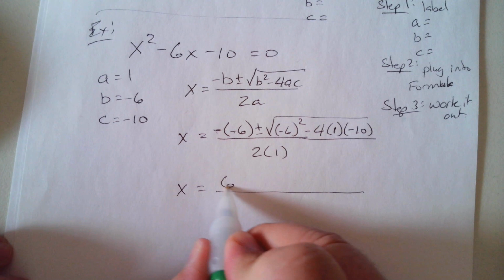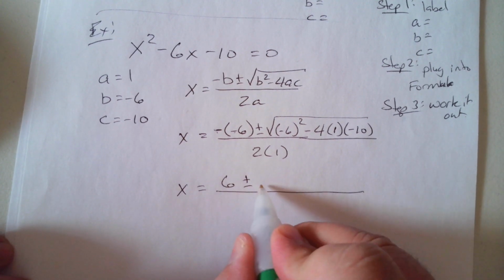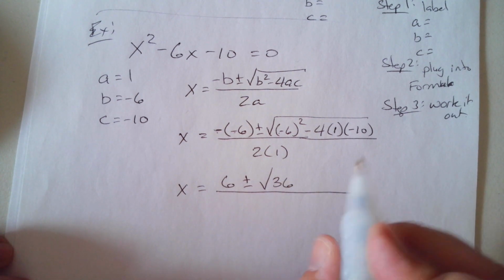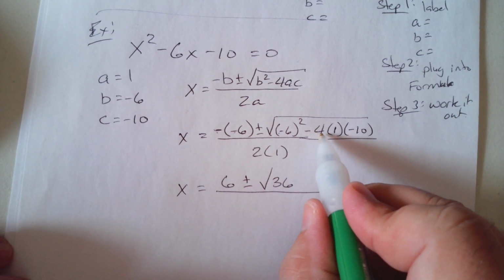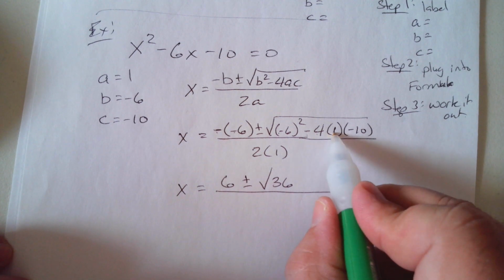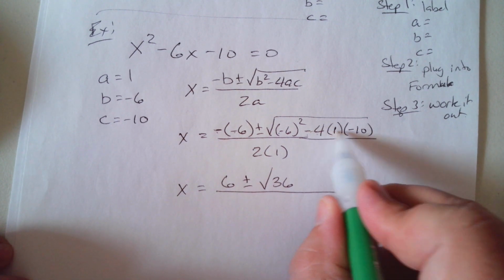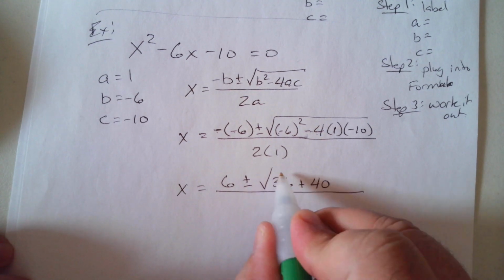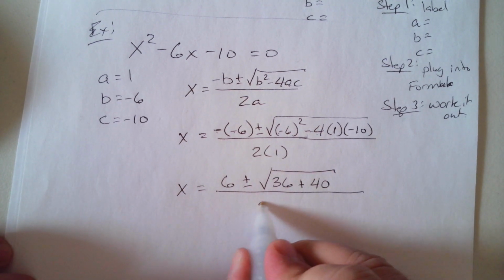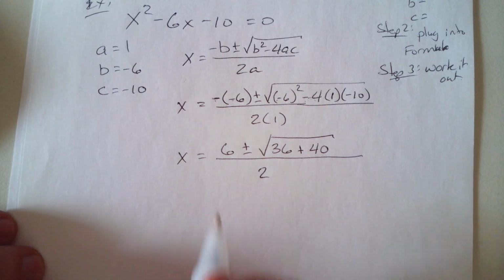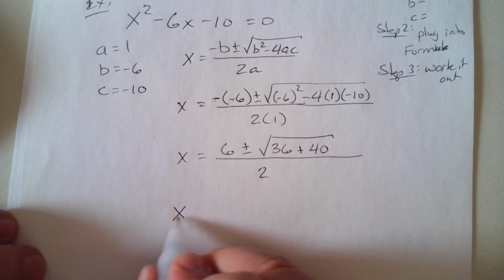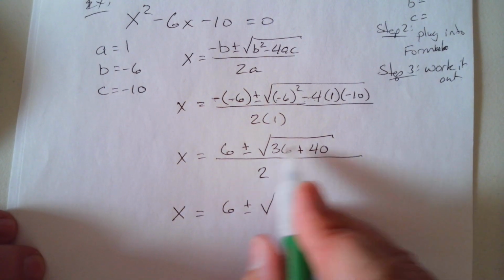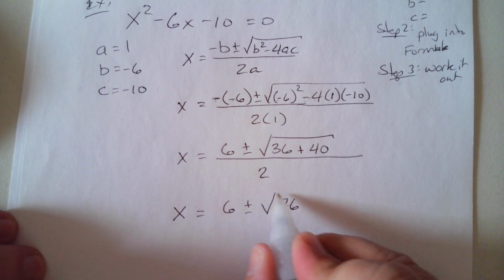Negative negative makes it a positive 6, plus or minus. Negative 6 squared is 36. Negative 4 times 1 is negative 4. Negative 4 times negative 10 is a positive 40, over 2. So 6 plus or minus the square root of 36 plus 40, which is 76.